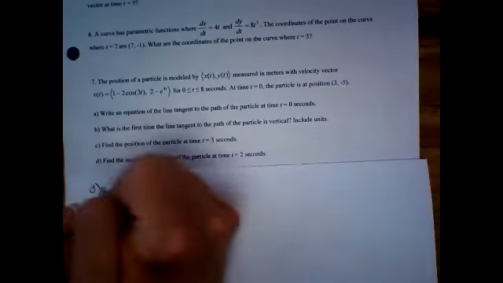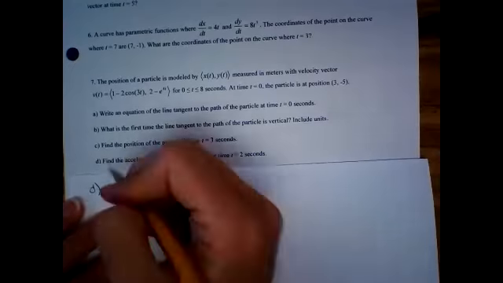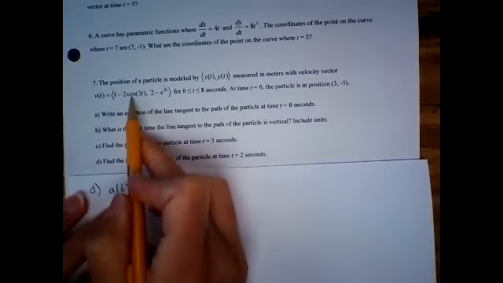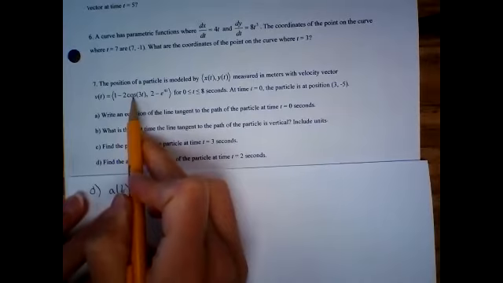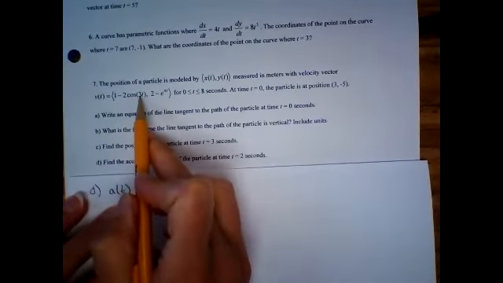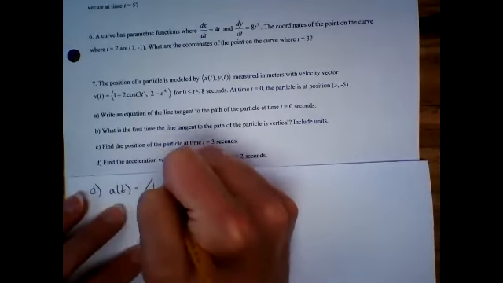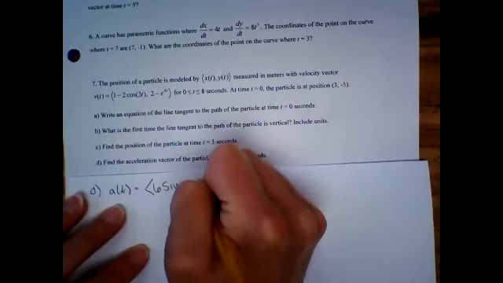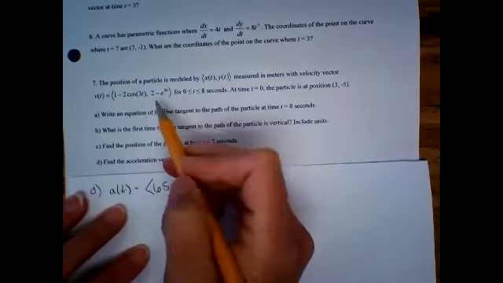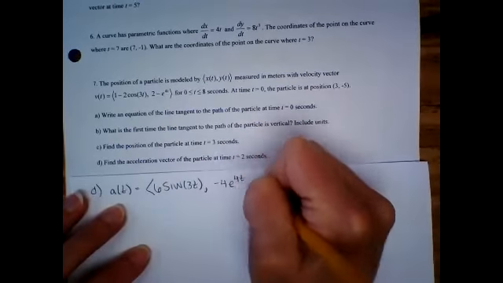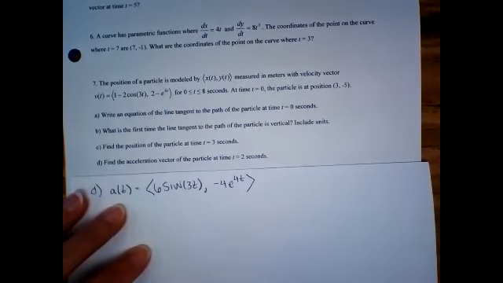All right, letter D, find the acceleration vector at time 2. All right, so acceleration is going to be derivative of velocity. So derivative of cosine would be negative sine. Negatives are going to cancel. So this will be 2 sine of 3t, but then chain rule, you'd have to multiply on another 3. So it will be 6 sine of 3t. And then derivative here would be -4e to the 4t. So just don't forget about chain rule.